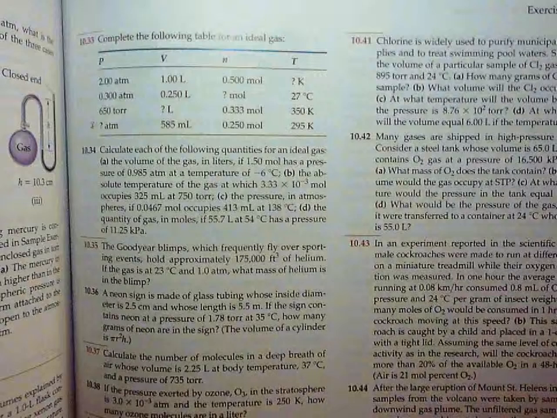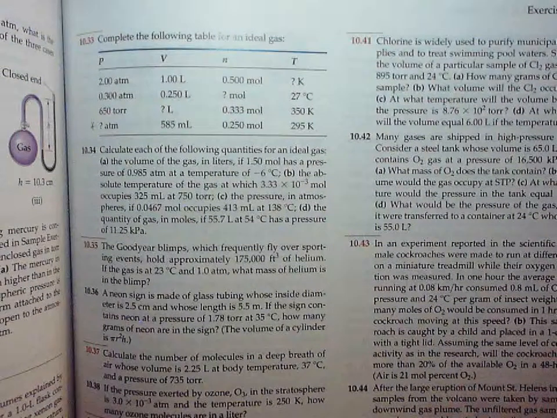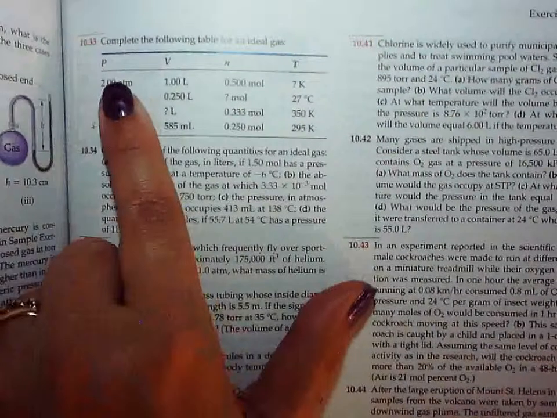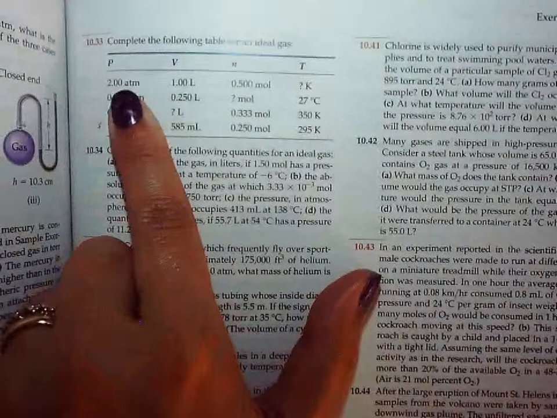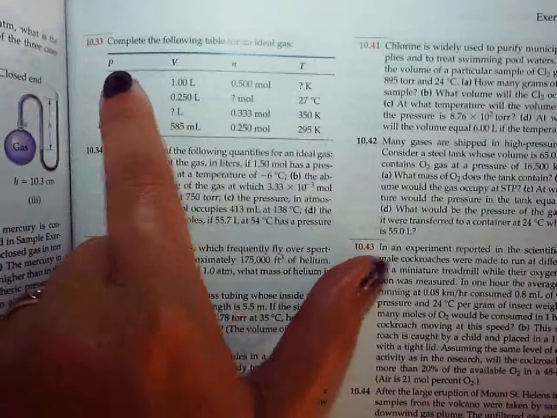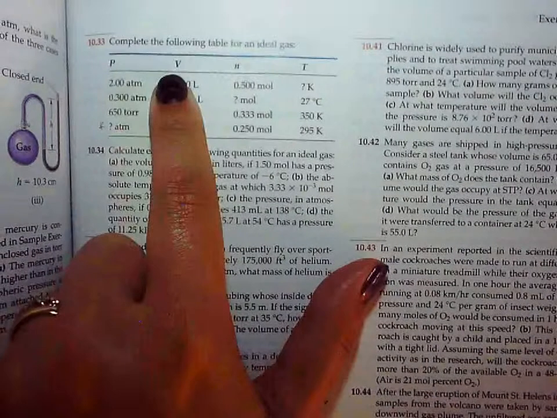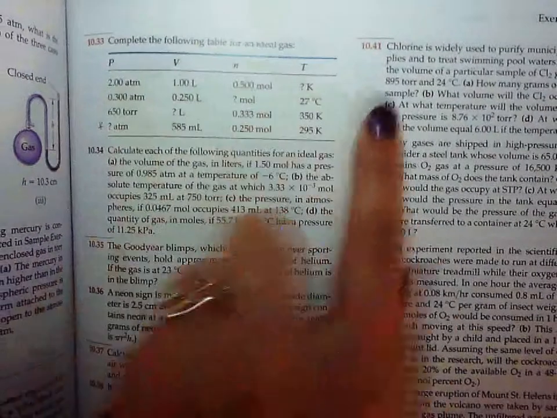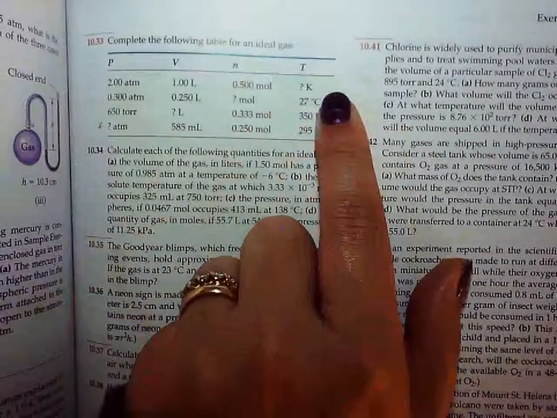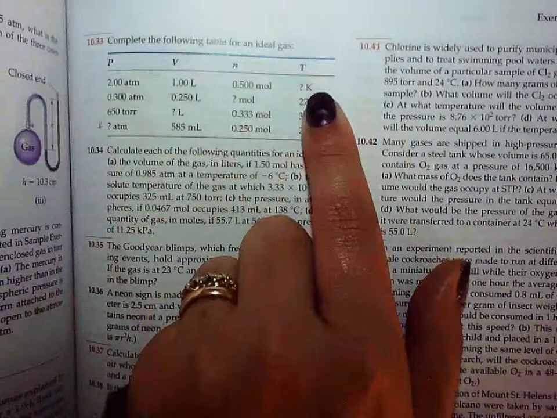All right, let's take a look at 33. I think it's a perfectly good example for what I need to talk about. All right, so you see there's a table. You have to complete the table. They gave me pressure, volume, moles, and temperature. Oops, my finger slipped. All right, anyways.